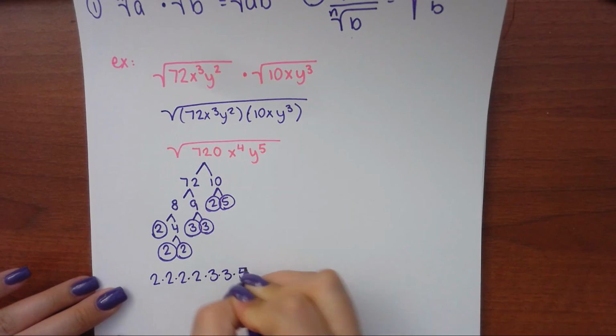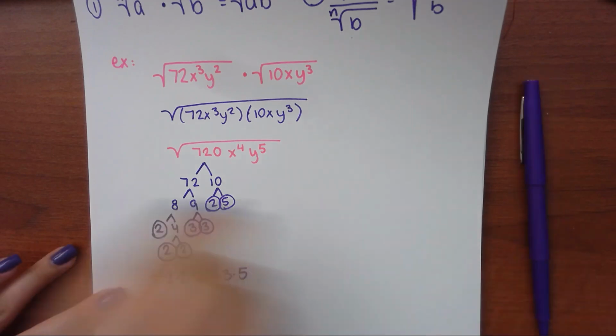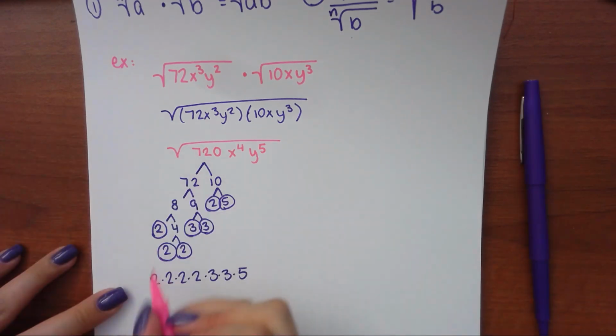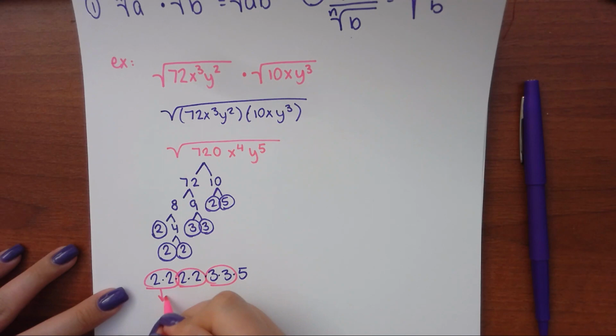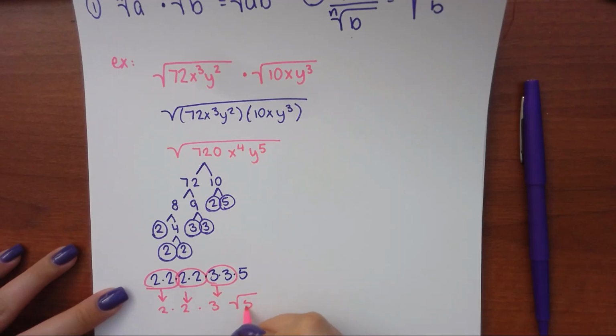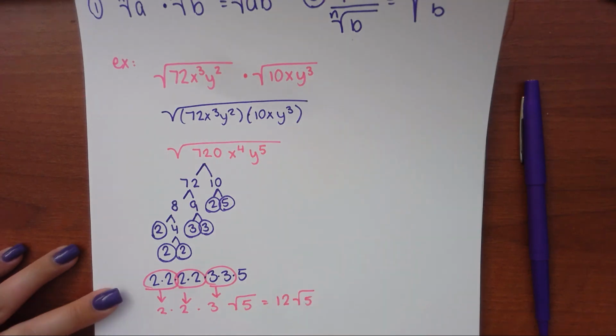So we're going to circle our pairs. Because that's a square root, we circle two of a kind. So I have 3 groups. 2, bring out a 2 from the second group, and a 3 from the third group. And underneath should be square root of 5. Okay, so this should simplify. So we have to still simplify the radical, okay? So it's 12 square root of 5.